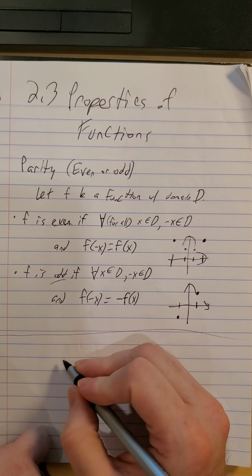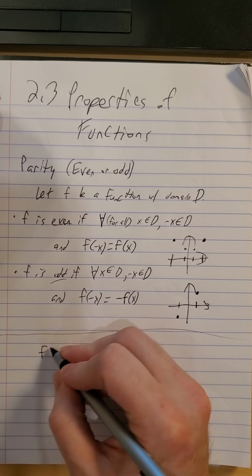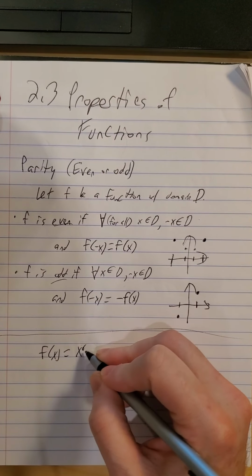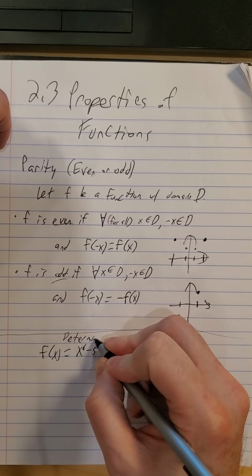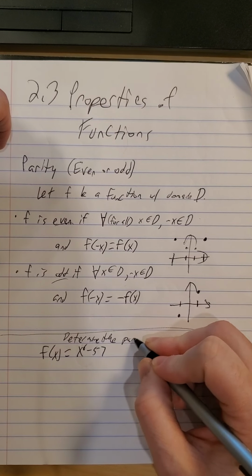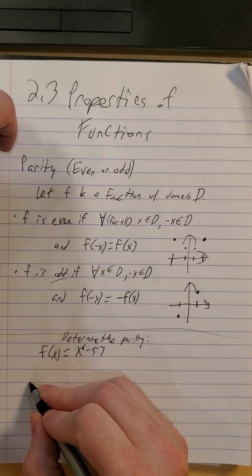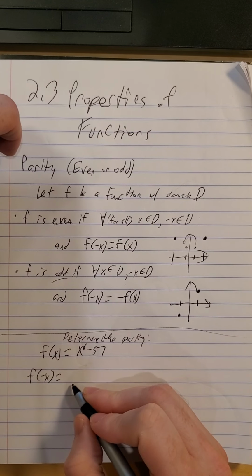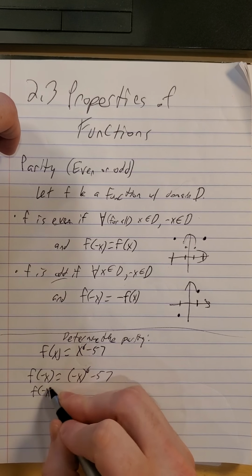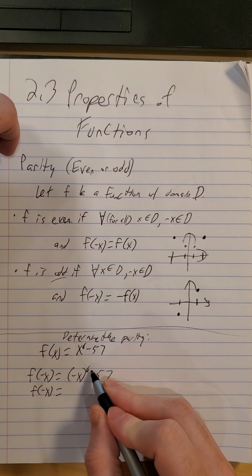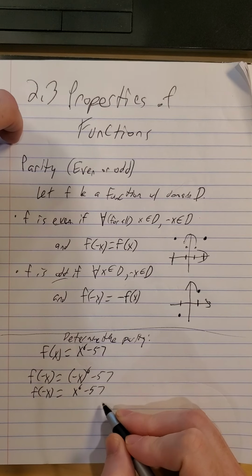Now how we practice that with our equations. We'll start with f of x is equal to x to the 6 minus 57, and we're going to determine the parity for the next few problems. So the first thing we do is find f of opposite of x. So opposite of x to the 6 minus 57. So f of opposite of x is, I have an even number of negatives multiplied together. That flips the coefficient back to a positive. So x to the 6 minus 57.